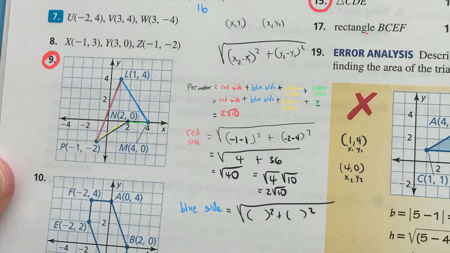But we made a decision, so it's going to be x2 minus x1, which is 4 minus 1, and then you're going to have 0 minus 4. Okay, we're looking at 4 minus 1, which is really 3. 3 squared is 9. 0 minus 4 is negative 4. Negative 4 squared is 16. So that's going to be the square root of 25, and that one's actually a lot nicer. That's a 5. So it turns out that the length of the blue side is 5.